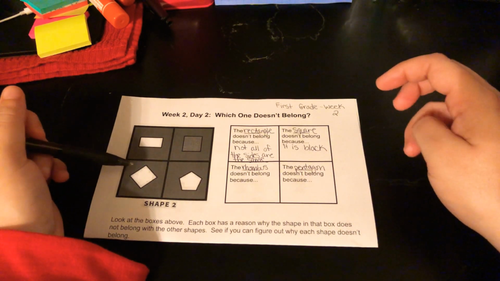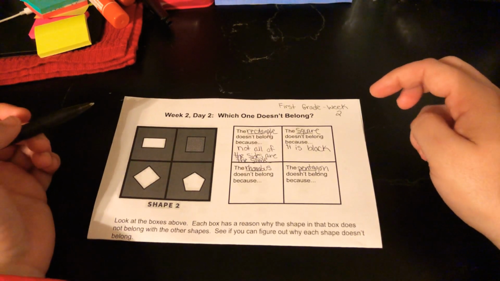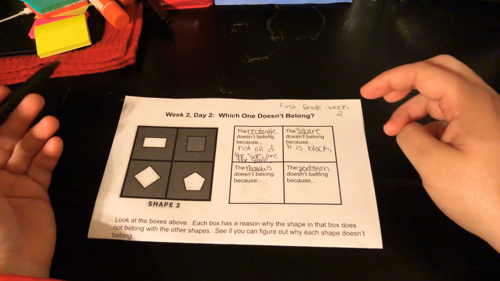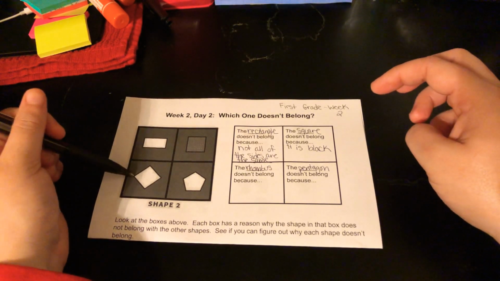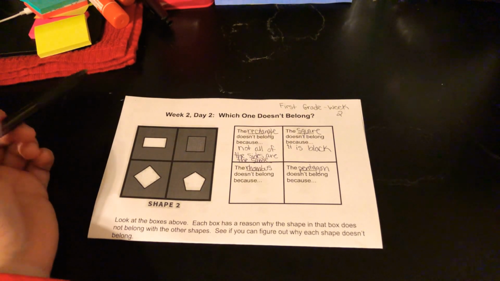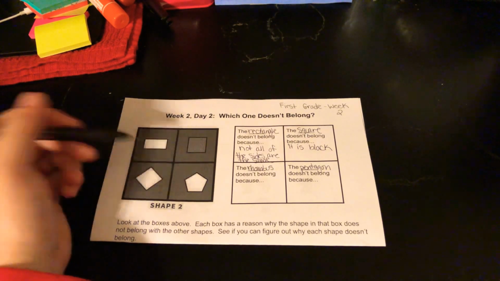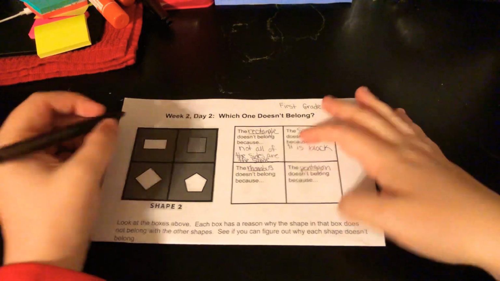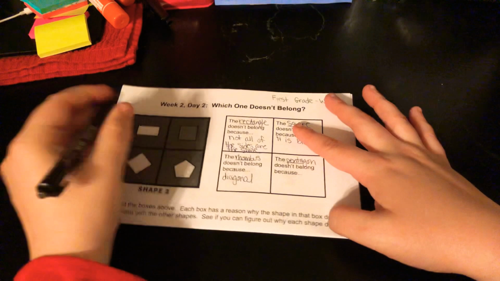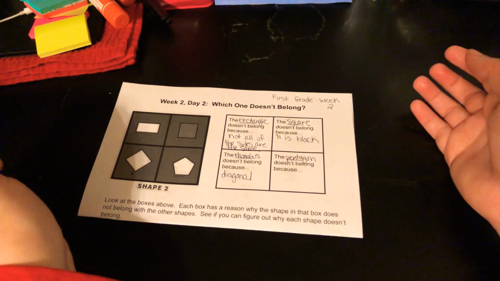Then we're going to look at our rhombus. Again, we can't say 4 sides, 4 corners because these 2 have those. We can't say all the sides are the same because these guys all have the same sides. So what can we say for this rhombus here? I know some of you are probably thinking, well, it is up on its vertices, whereas the others aren't, so we could say that. So it is diagonal, whereas the others are put on a flat side. This is the only one that's up on a vertice.